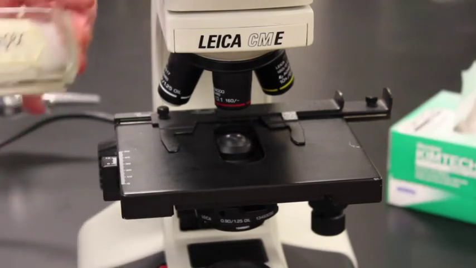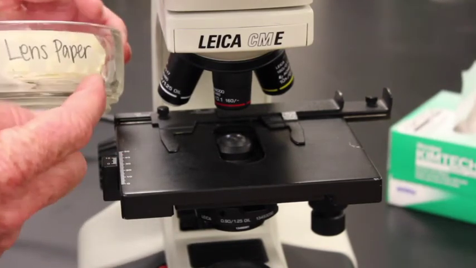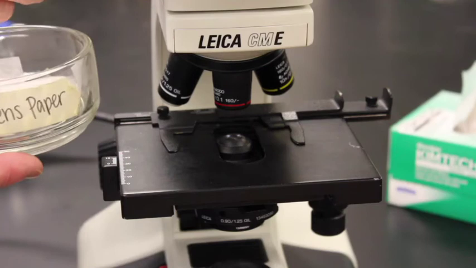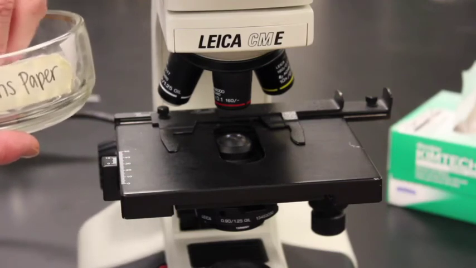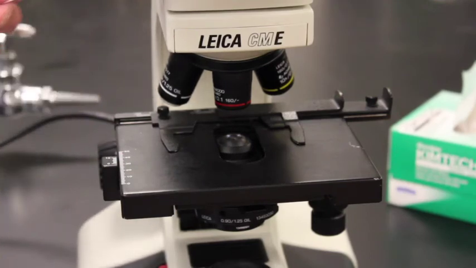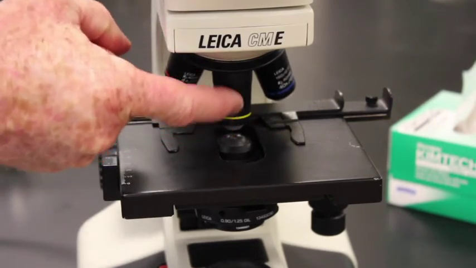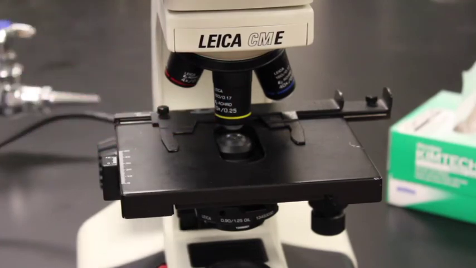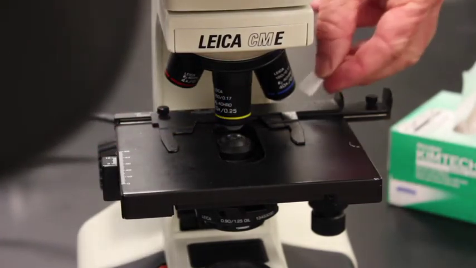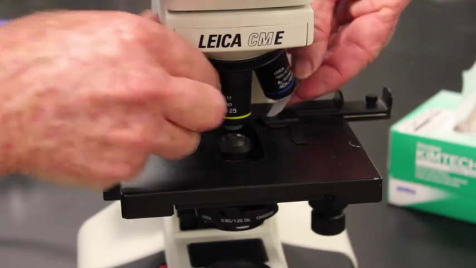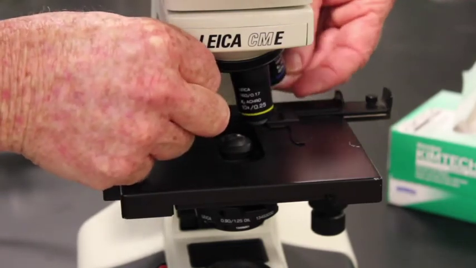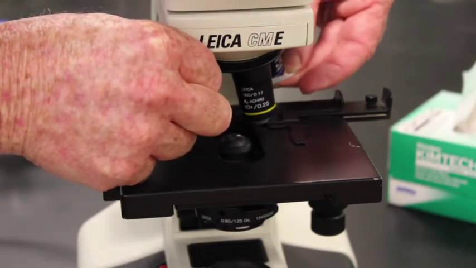In the room you will have little containers called lens paper. We've cut the lens paper into little squares for your convenience, and we can take a little square and see what's happening. Now I'm going to swivel one more over to the 10x, because the 10x still has a lot of space, and I'm going to go over here to the 40x. I'm going to swivel it so I can reach it, and wipe that 40x.